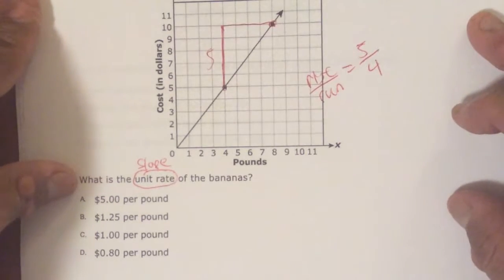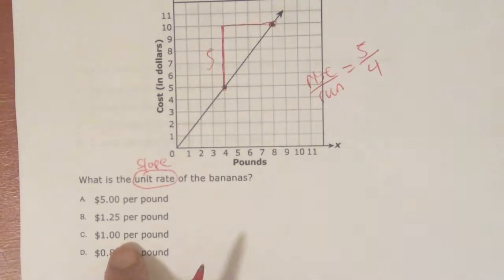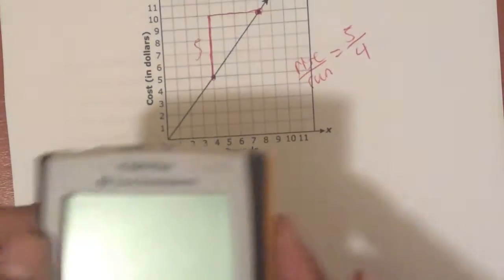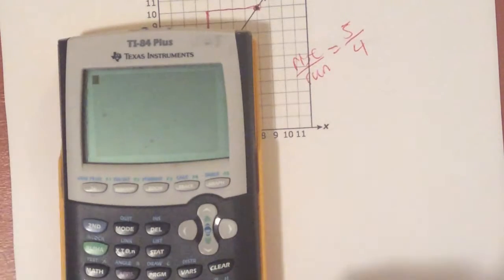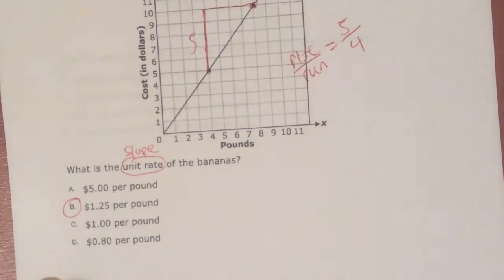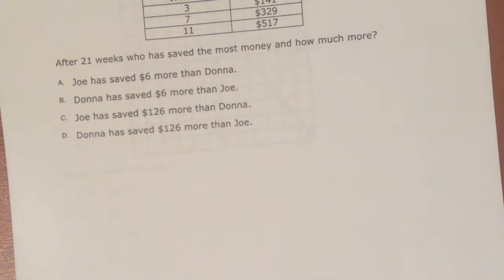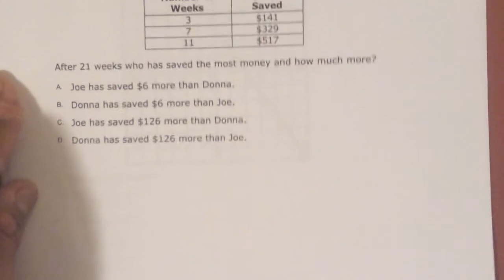So my slope is 5 over 4, but if you notice, my answer is a decimal. So what I should do is take my calculator, okay, and type in 5 divided by 4, enter, and it gets me 1.25. So my answer is B, 1.25 per pound. That is the slope of that graph. Okay, moving on to number 17.